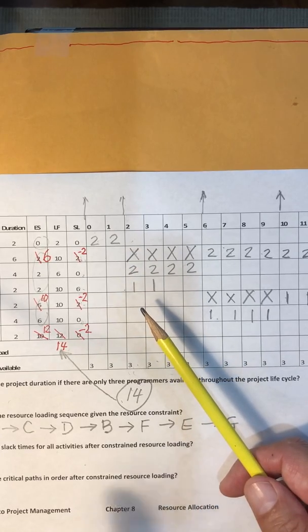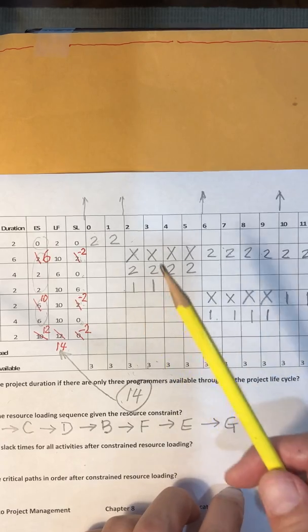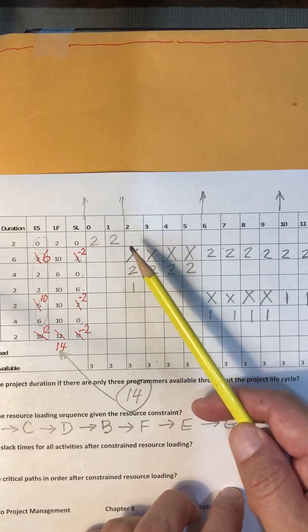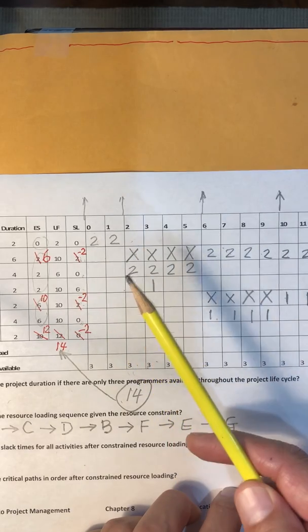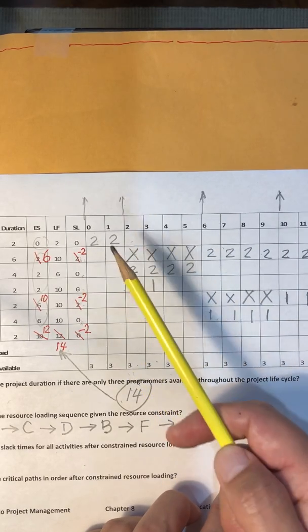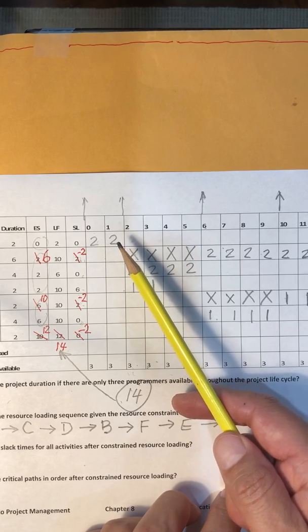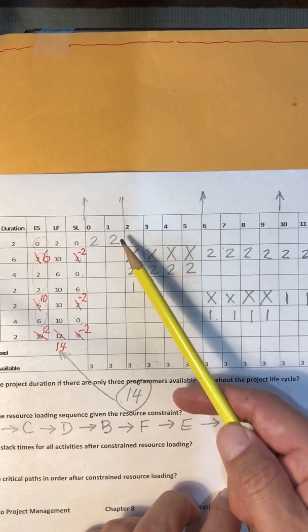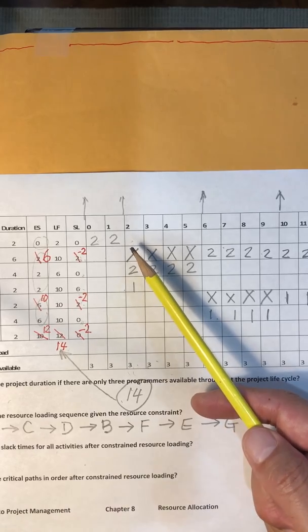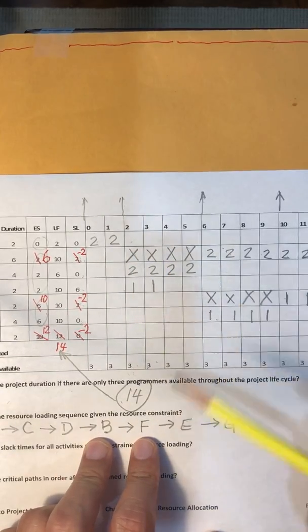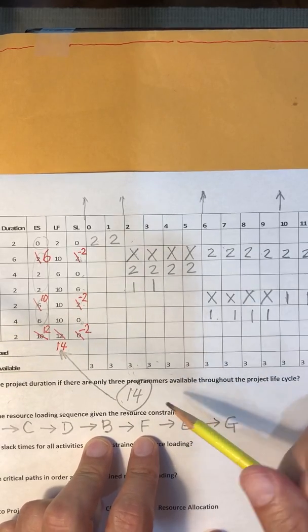If the answer is yes, that means we cannot delay activity A further. That means its slack time should be 0. If the answer is, oh, no problem, we could delay A to the next period, then we need to ask an additional question. We'll get to that additional question when it's needed.